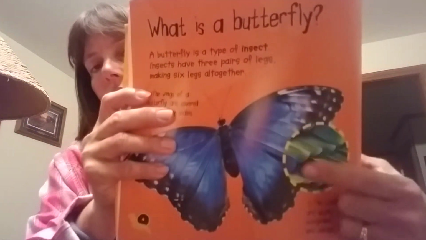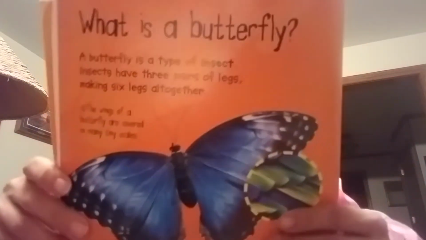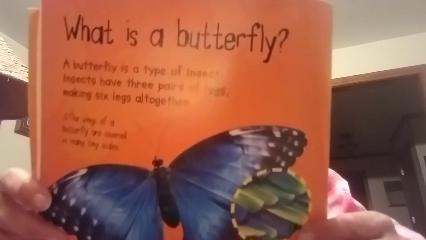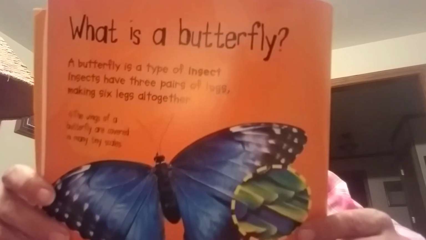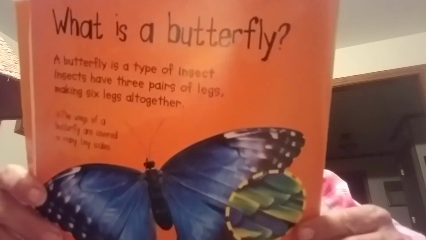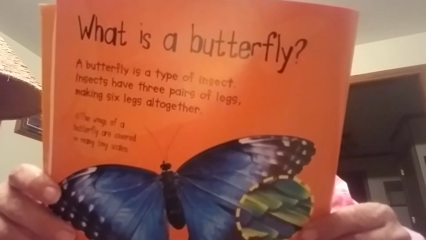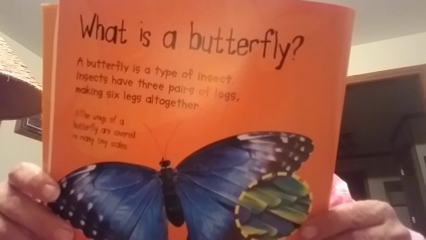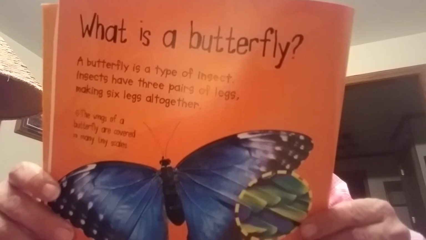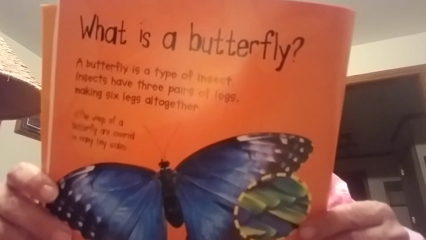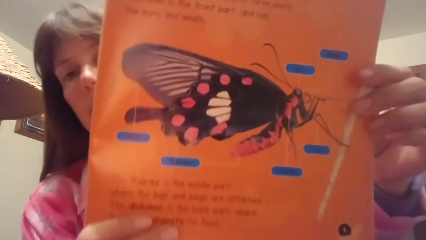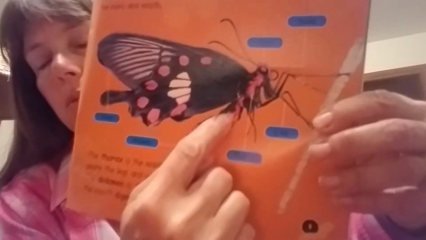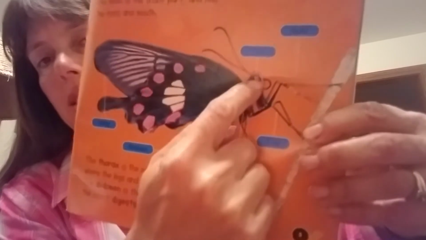It shows right here, you can see it a little better. Insect bodies are divided into 3 parts. The head is the front part and has the eyes and the mouth. The thorax is the middle part where the legs and the wings are attached. The abdomen is the back part where the insect digests its food. It shows right here, you can see the abdomen, the thorax, and the head.